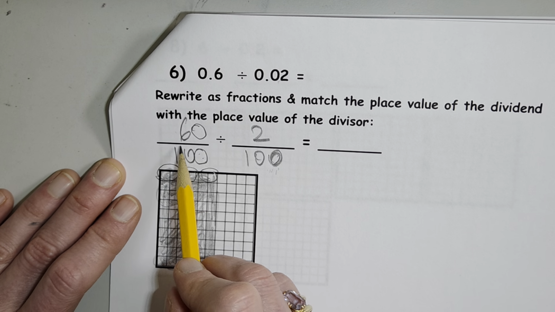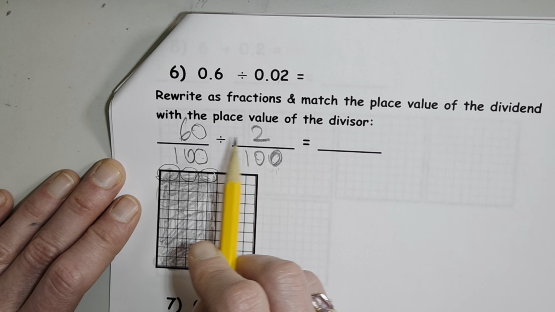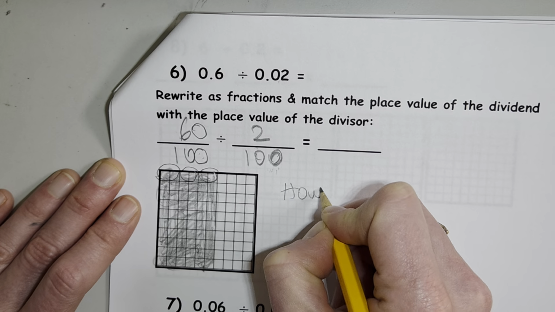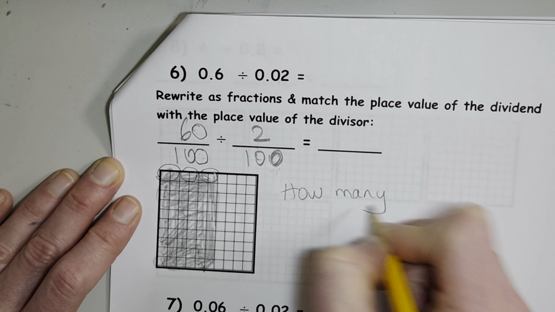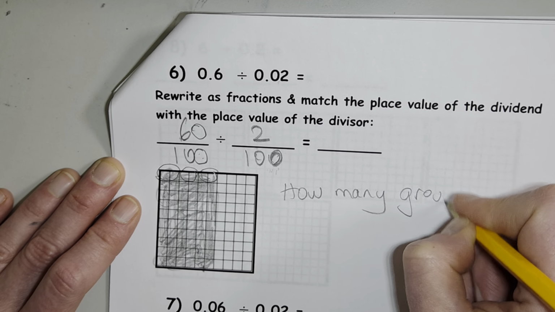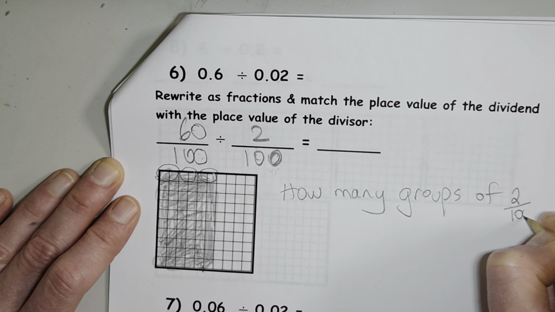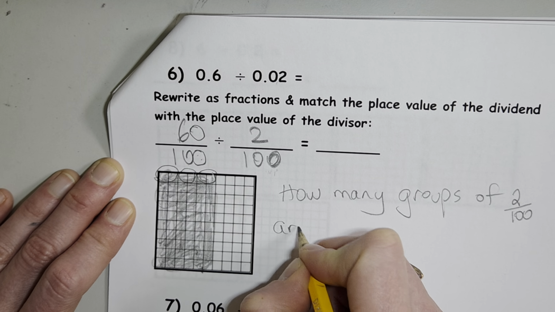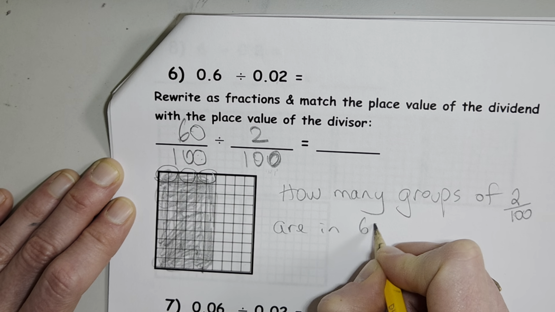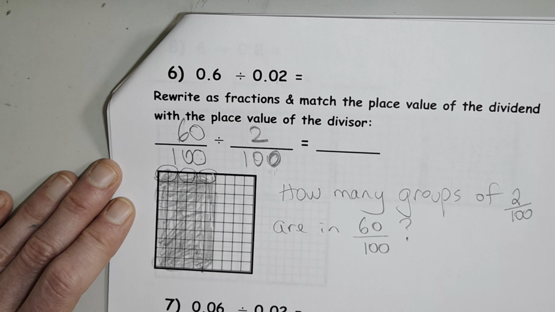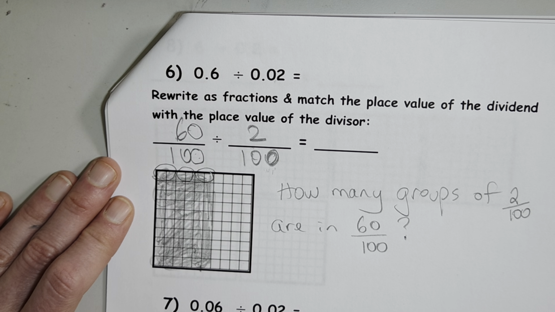Okay, this looks more correct. 60 hundredths divided by 2 hundredths. Again, how many groups of 2 hundredths are in 60 hundredths? That makes more sense. Okay, so how many groups of 2 hundredths?